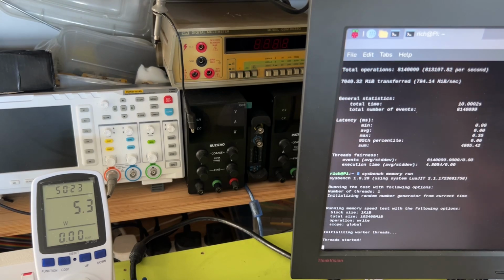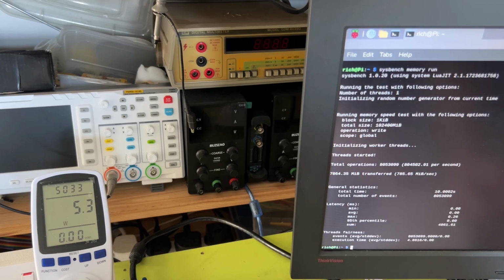Try that again. So yeah, 5.6 is not even visible. Wow, okay. So that is shifting 785 megabytes a second, as we did before. That's substantially more than the Wyse.